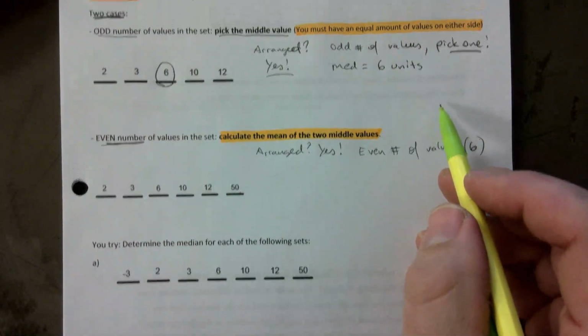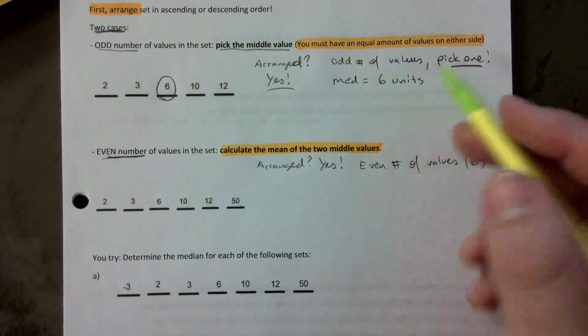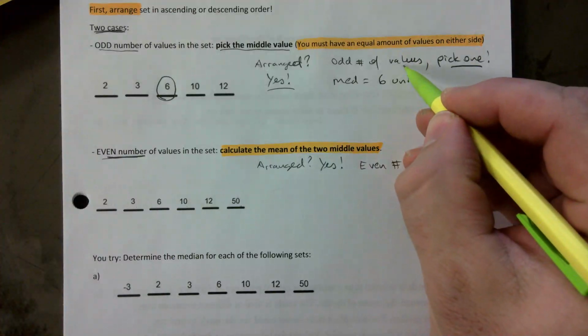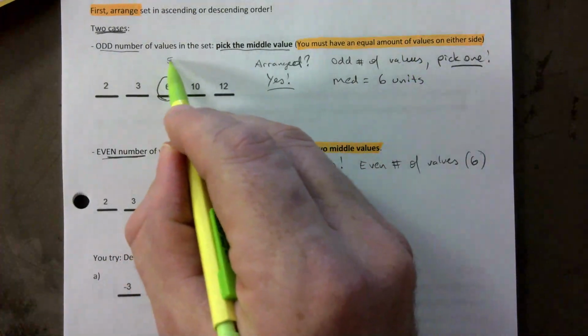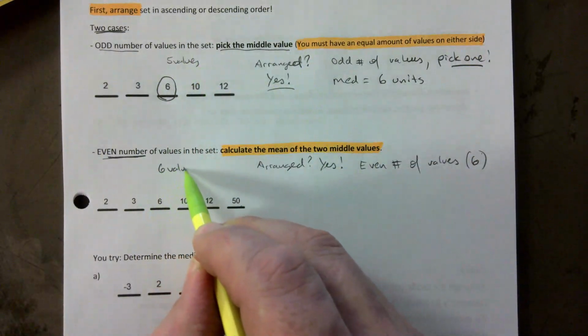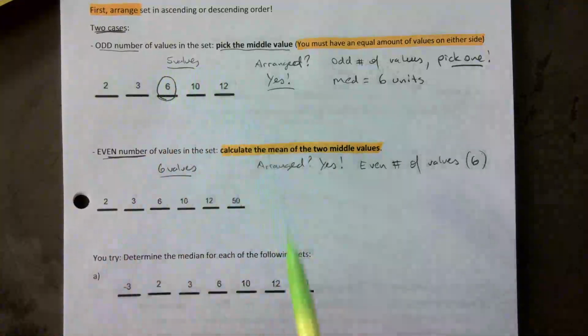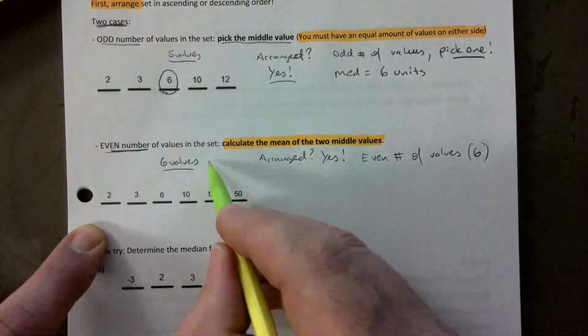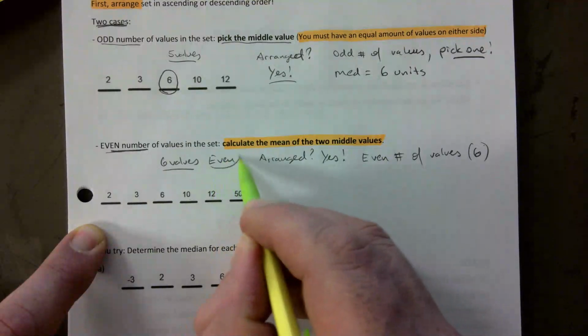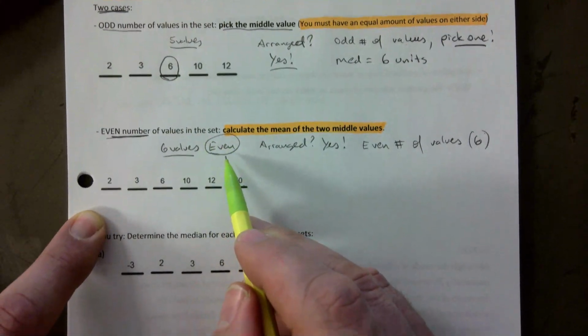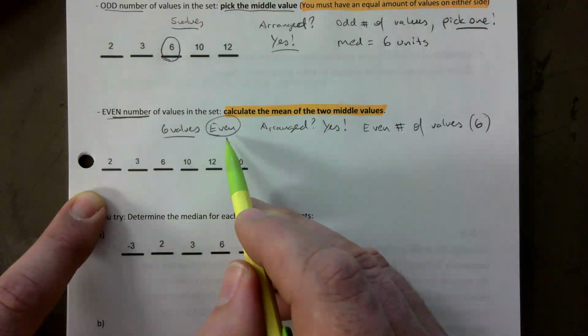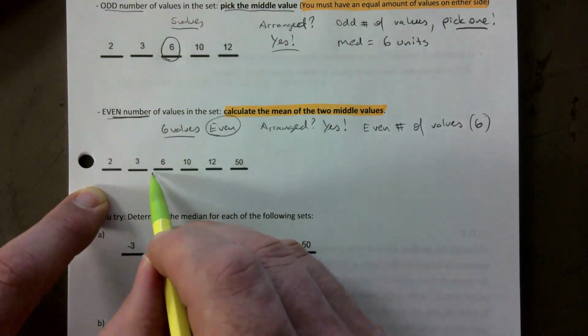Over here, a number of values, we had only 5. 5 values. Let's write that up here. Here we have 6 values. So this is even. Let's write that one more time because even is a bit more work. 6 values, it's even.